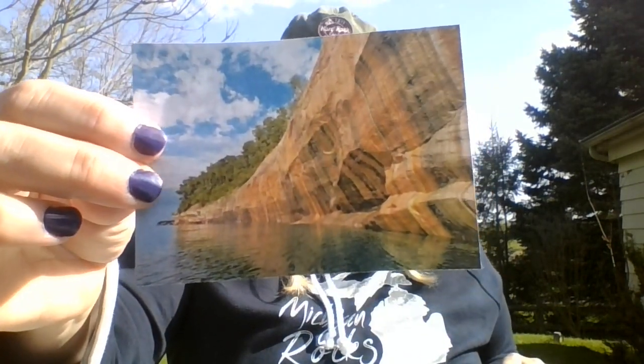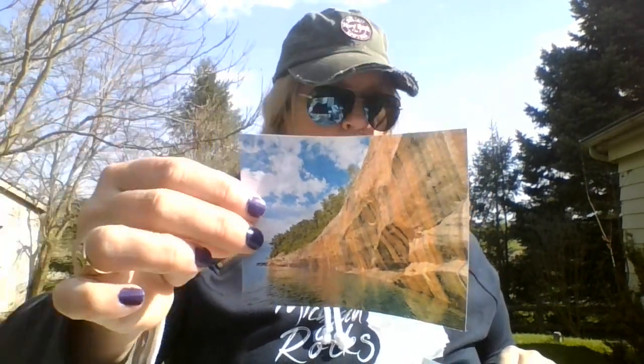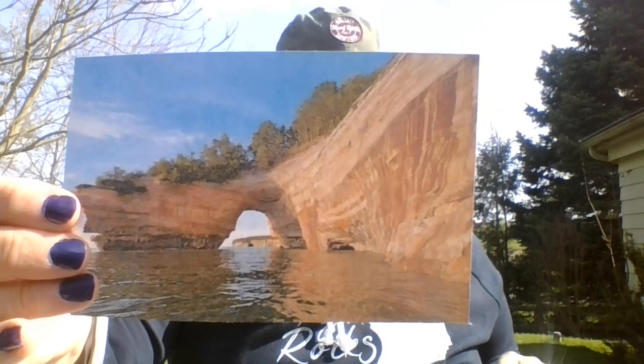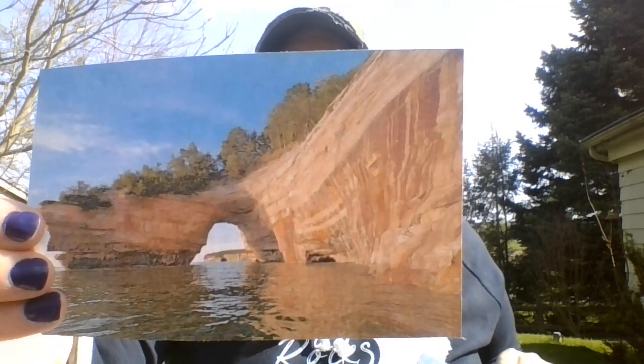And then we also have 3 national parks in the state of Michigan. One is called Pictured Rocks National Lakeshore, and you can see that these are beautiful rock formations, and they're in a place in the Upper Peninsula called Munising, Michigan. It's where my sister's family actually lives.